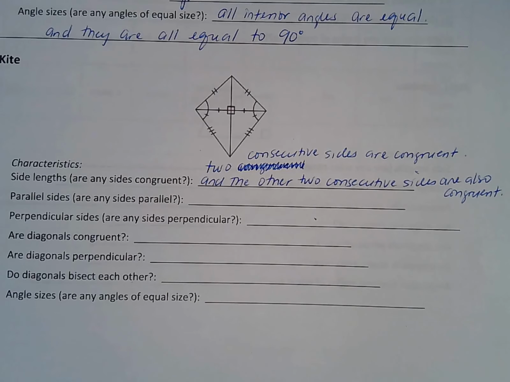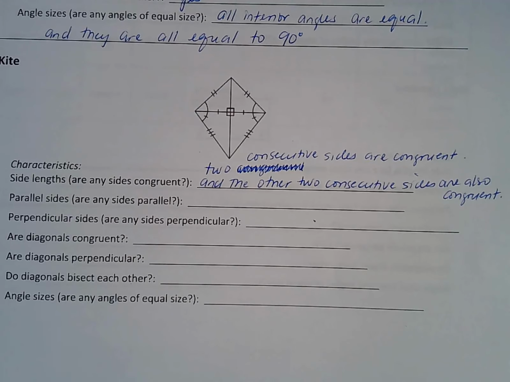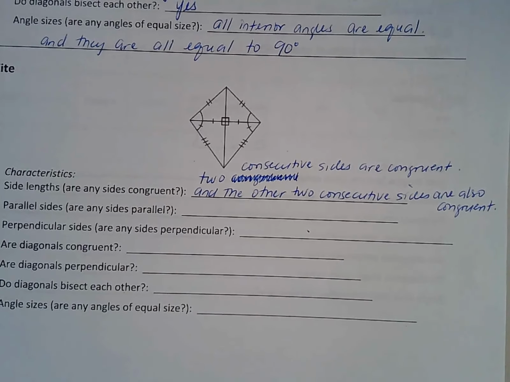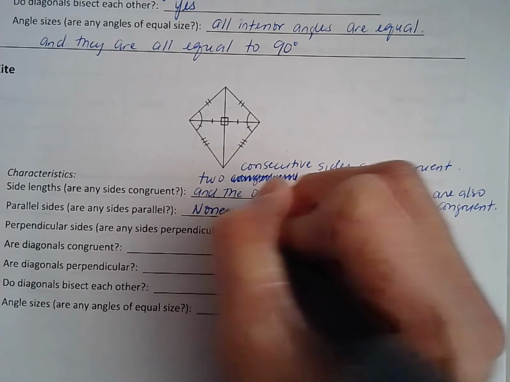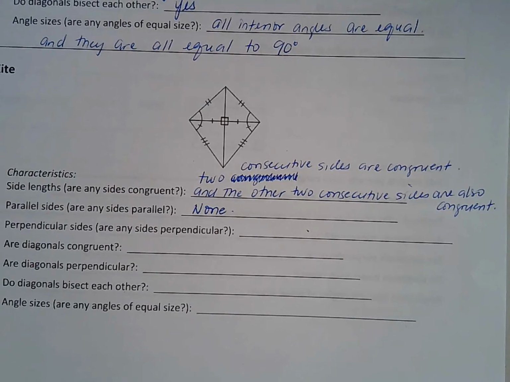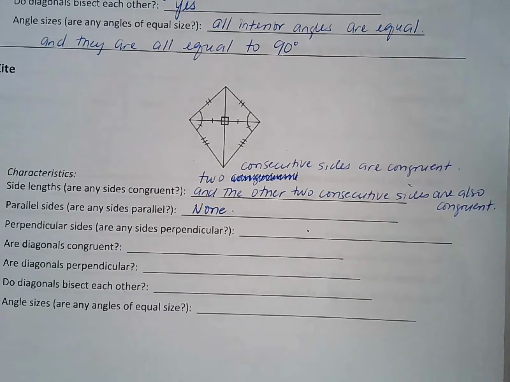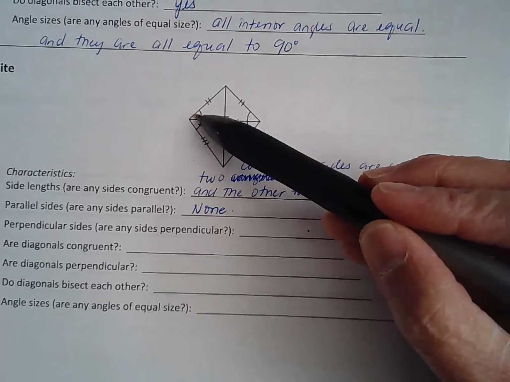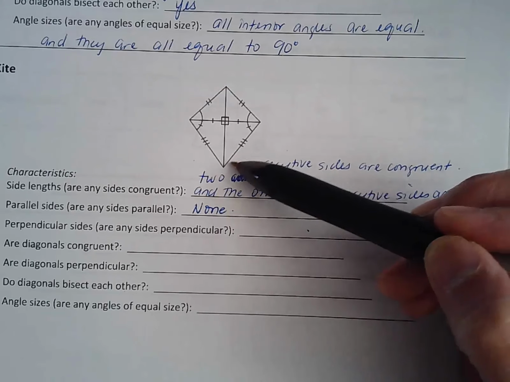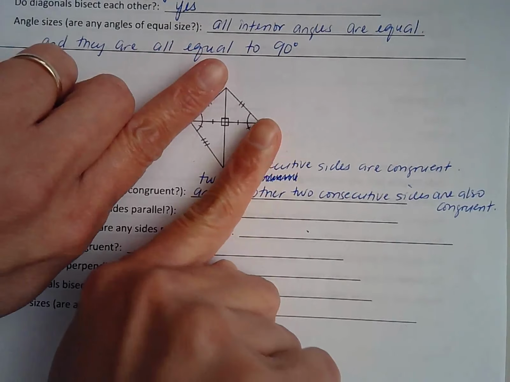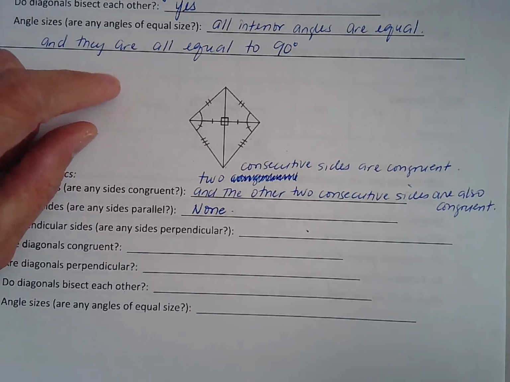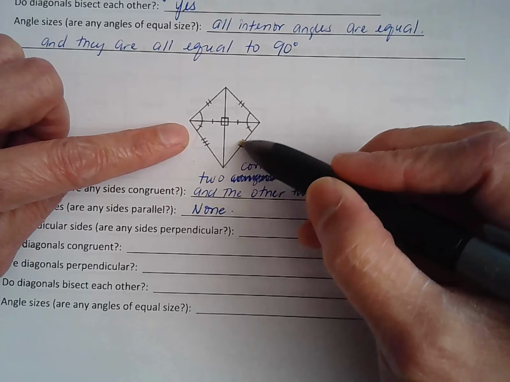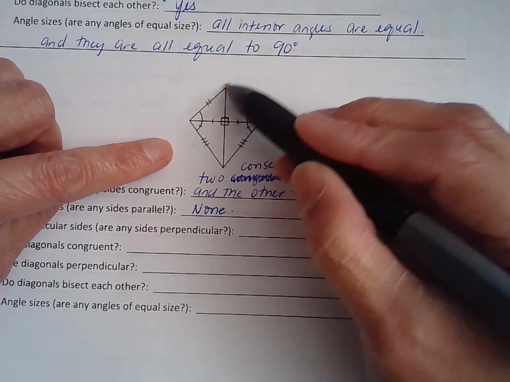Any sides that are parallel, going in the same direction? None. Okay, none are parallel. How do we know that? If you look at this side, they're not going in the same direction. It kind of looks like it, but this one is probably going much faster, and this one's not as fast.